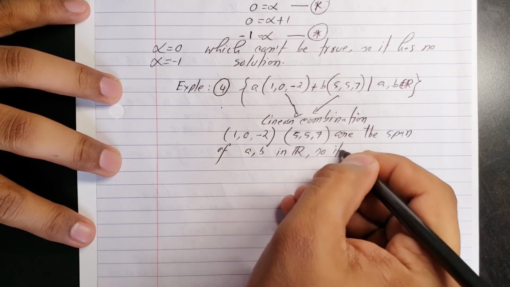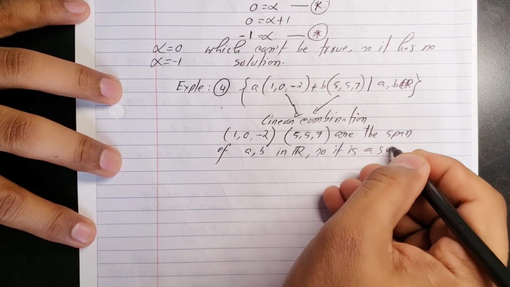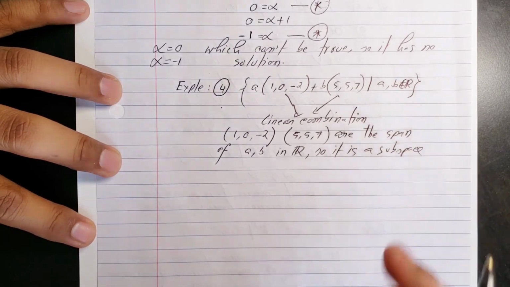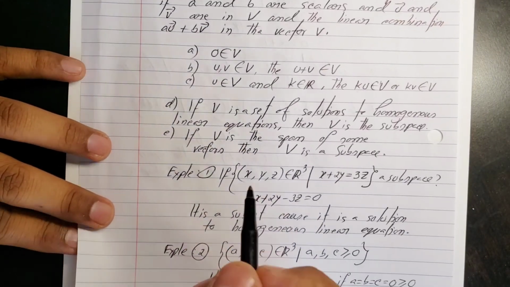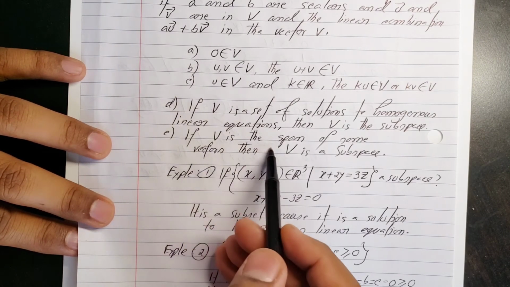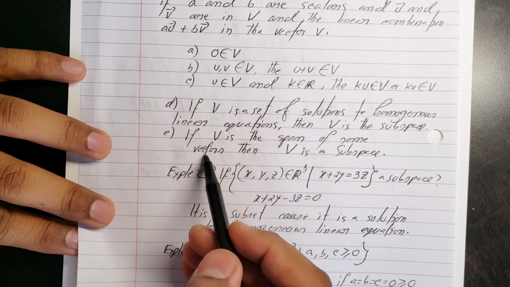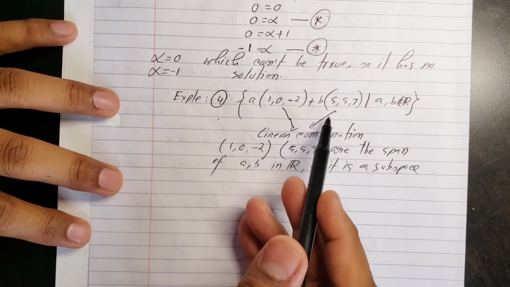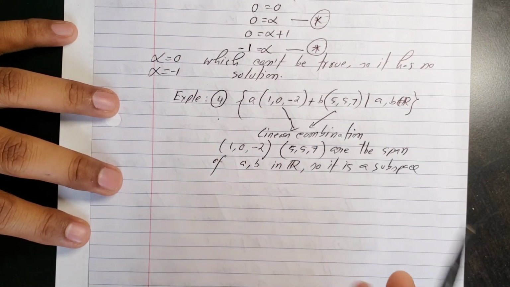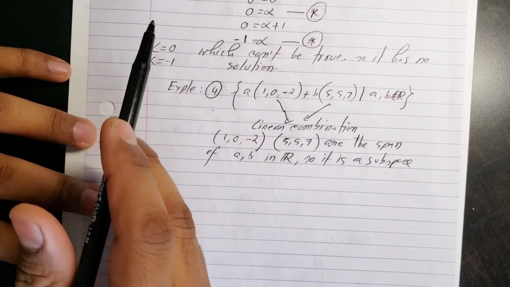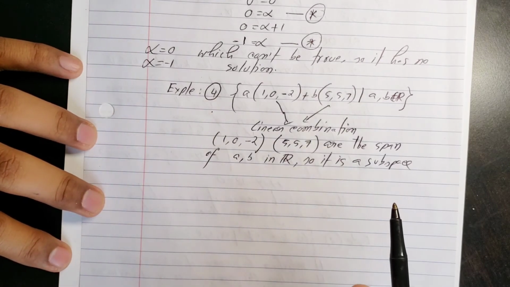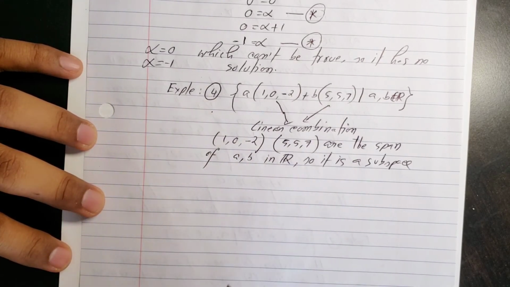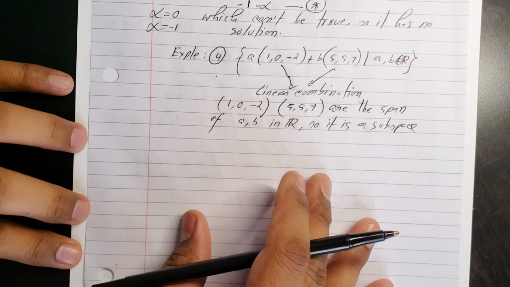So it is a subspace according to this condition: if V is the span of some vectors, then V is a subspace. Since it is a linear combination, it is a span, and that means it is a subspace. We don't have to test those three conditions like we did in the previous examples. This is another way to identify if a vector is in the subspace. Now we can do another example.